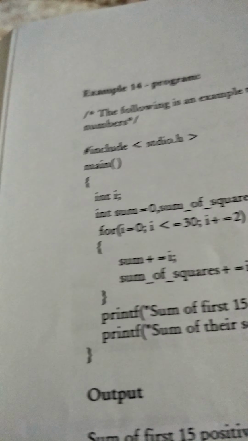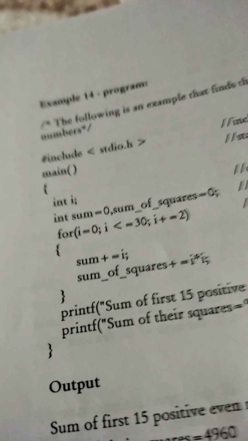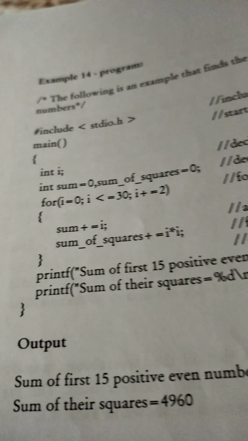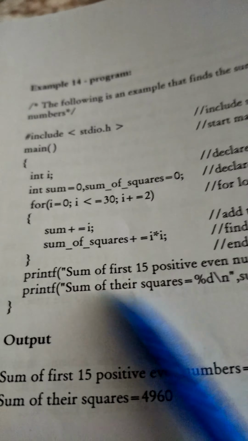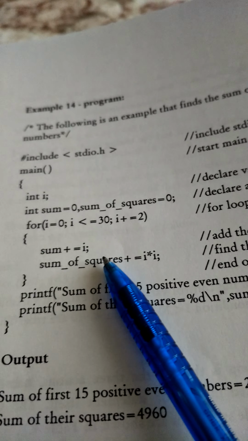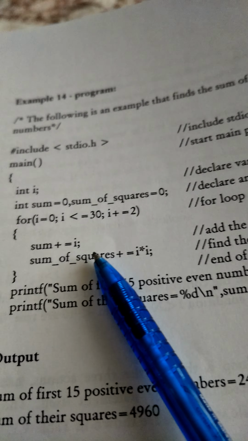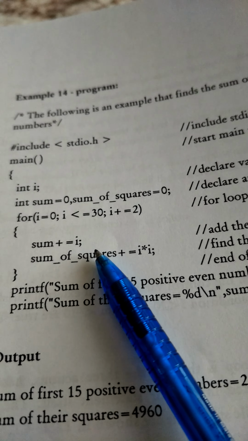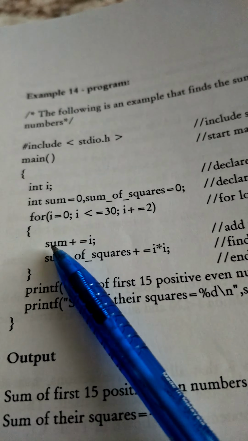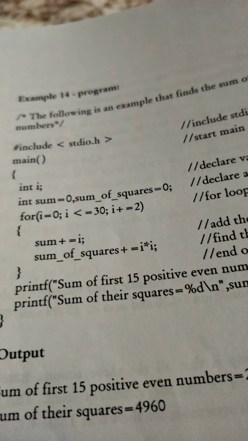Here is another example for loops. In this case, can you work this out as I did just now when we added up the sum? You can do this. Let me guide you.